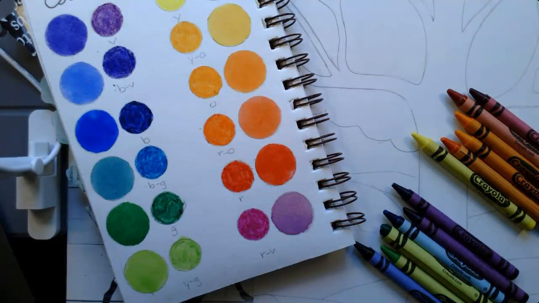Okay, so our artwork is basically going to be divided into a section where we're going to use cool colors and a section where we use warm colors. Now it's going to be your choice which section you do in warm colors and which section you do in cool colors. So I'm still trying to decide which I prefer. I think I'm going to use warm colors in my tree to give it more of that fall feel. And I'm going to use cool colors on my ground.